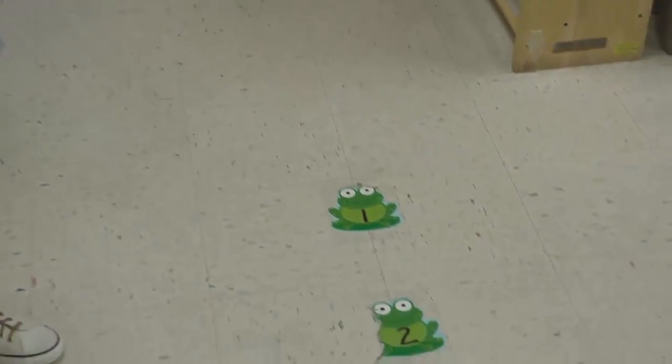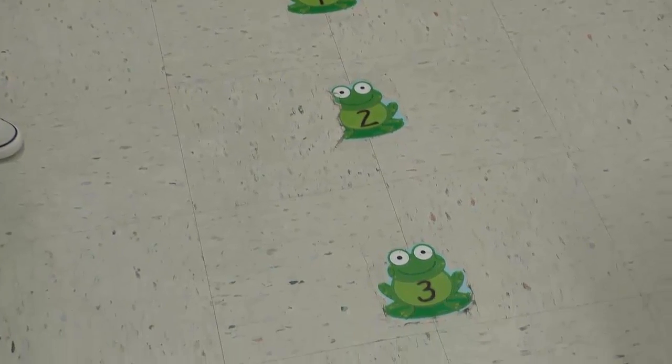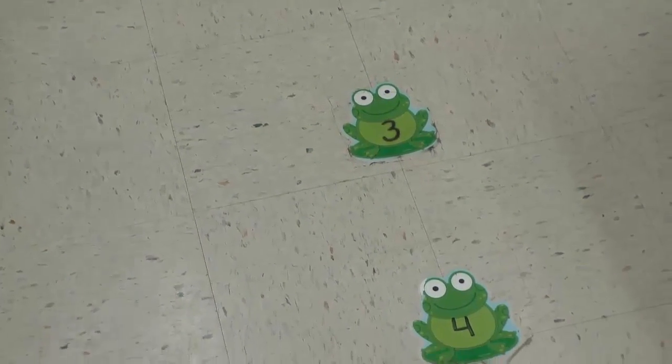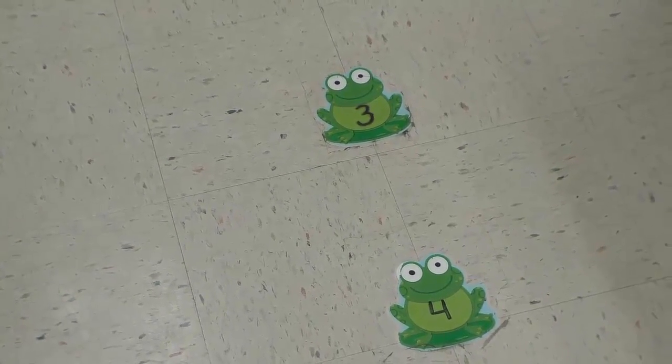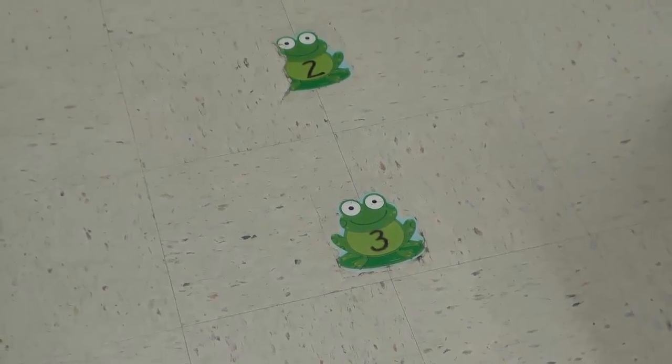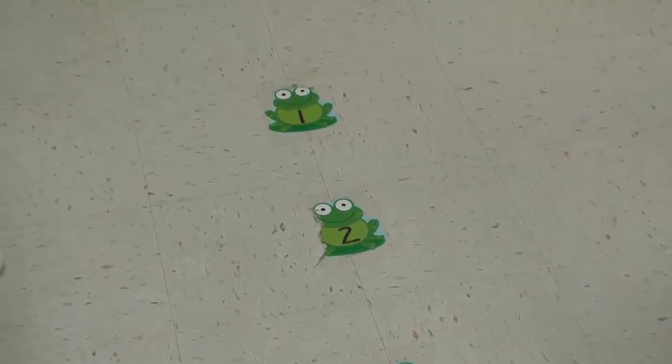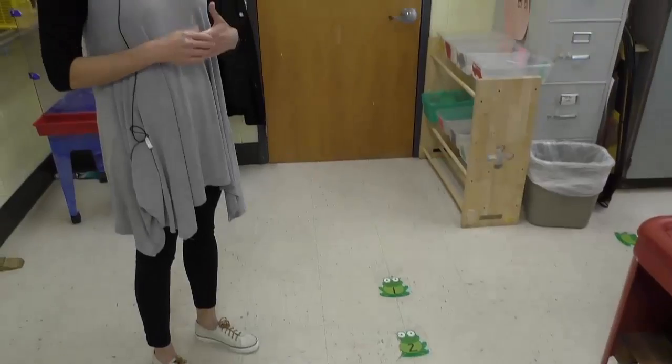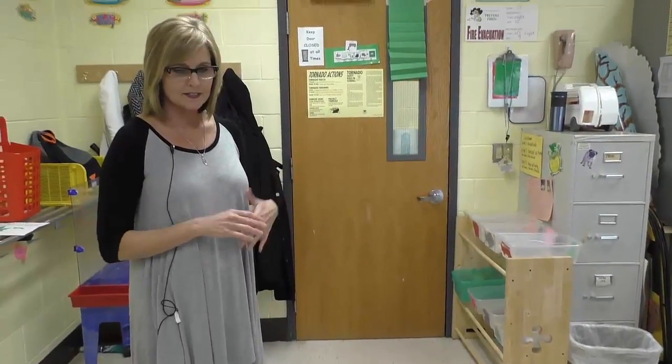On the floor, you'll see some visuals. Our room theme is frogs, so we use frogs for our visuals. We have numbers right now, 1 through 8, that we're working on, and that's where the children will stand when we're getting ready to leave the classroom. It helps us to stay organized, and it also helps them to just be aware of space, and also working on our numbers, number recognition.